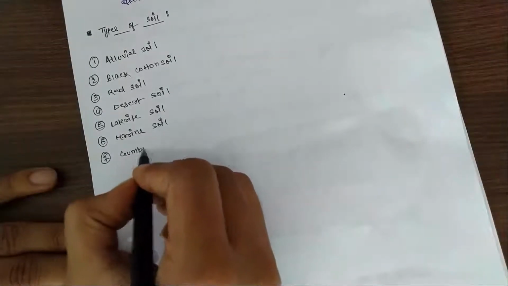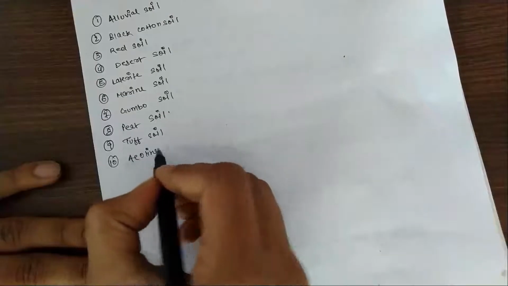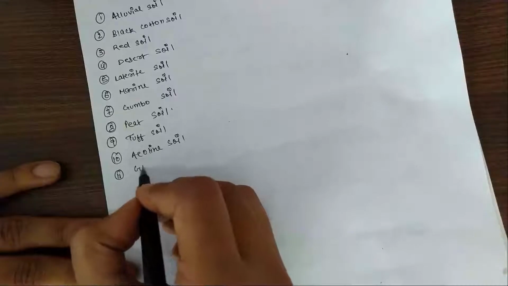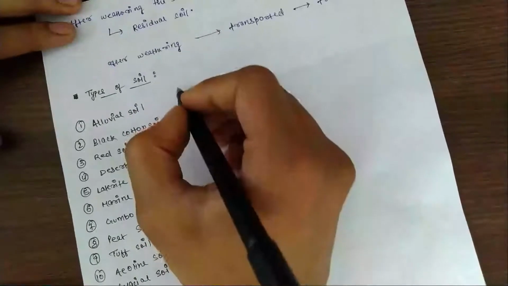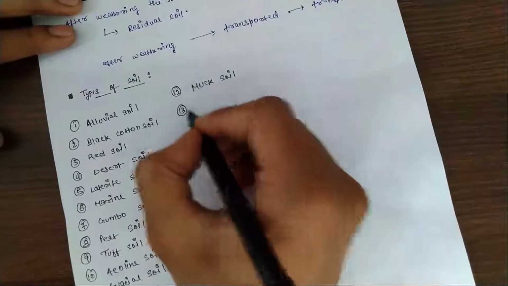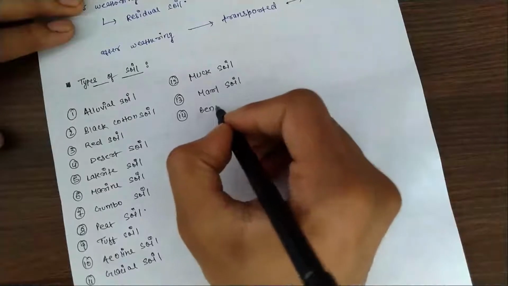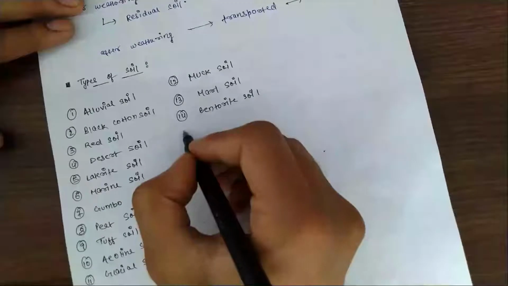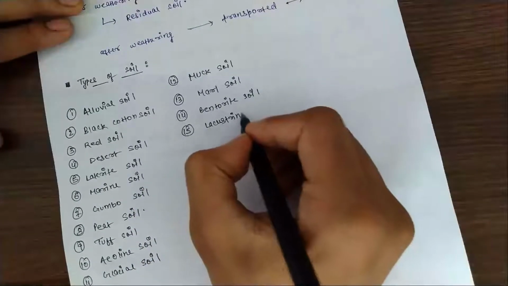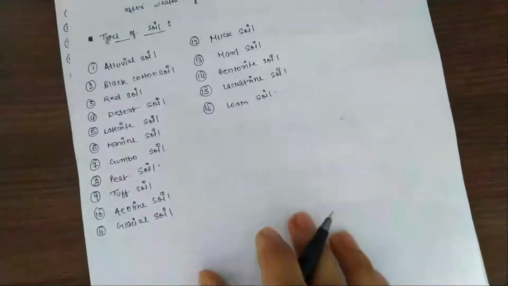7th is gumbo soil. 8th is peat soil. 9th is tough soil. 10th is Aeolian soil. 11th is glacial soil. 12th is muck soil. 13th is marl soil. 14th is bentonite soil. 15th is lacustrine soil. 16th is loam soil. So the first type is alluvial soil.